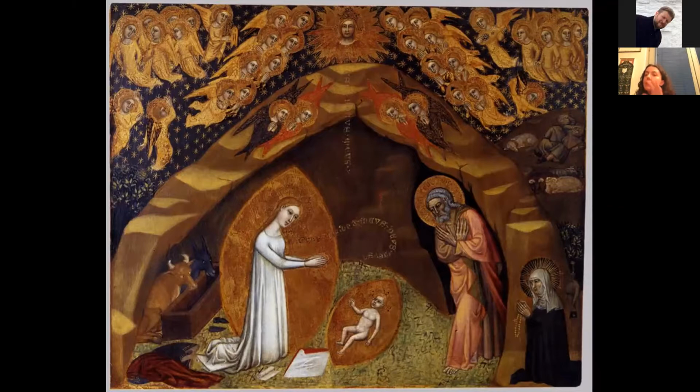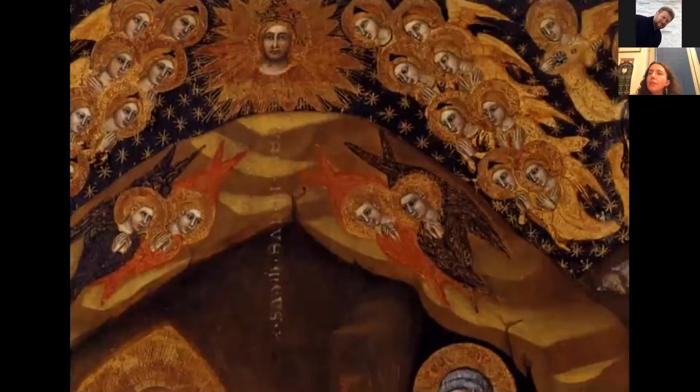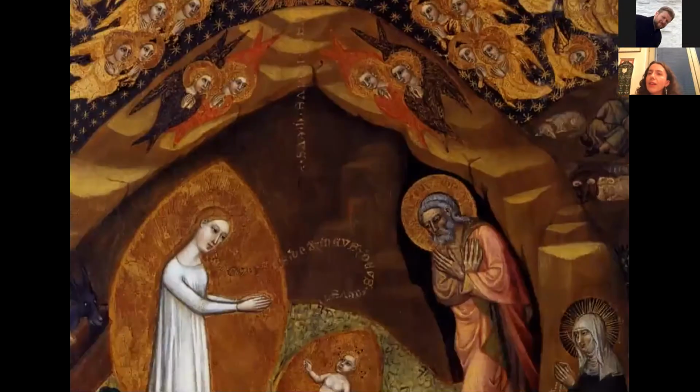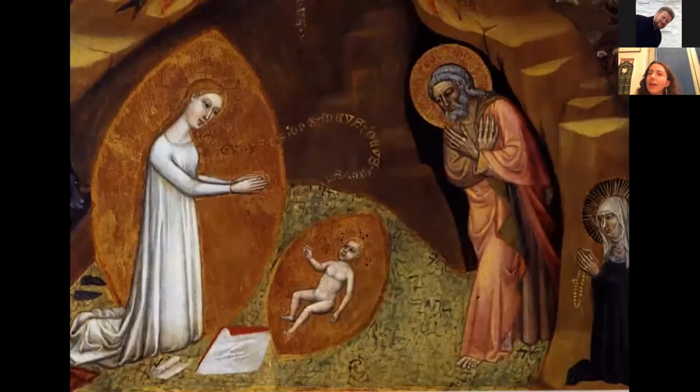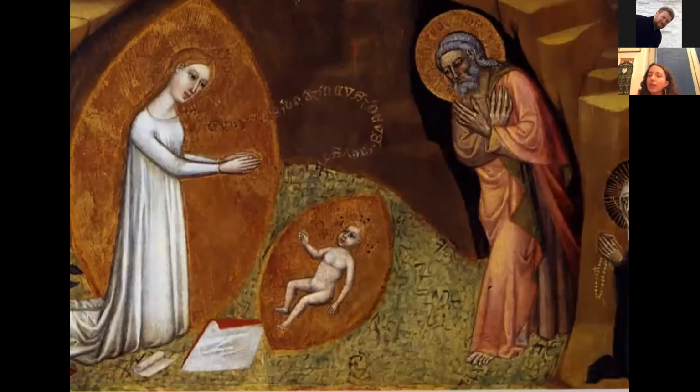So once again, a very, very interesting combination of local and Byzantine art with these angels. And then you get Mary and Joseph adoring the baby, the child, who, in some versions, it's more and more common, especially during the Renaissance, to have baby Jesus on the ground or on some hay, on a haystack.